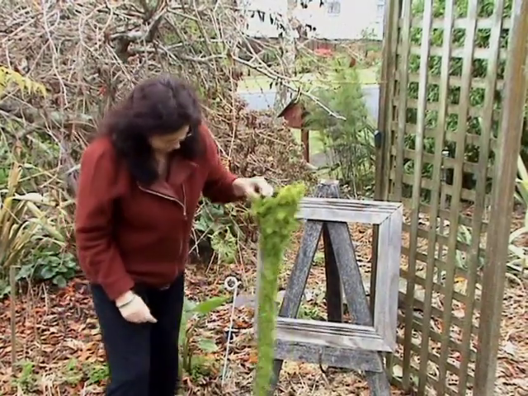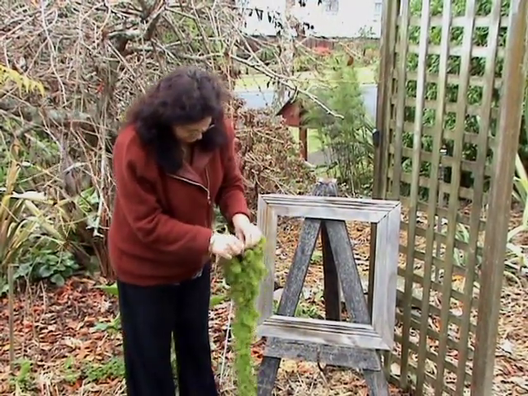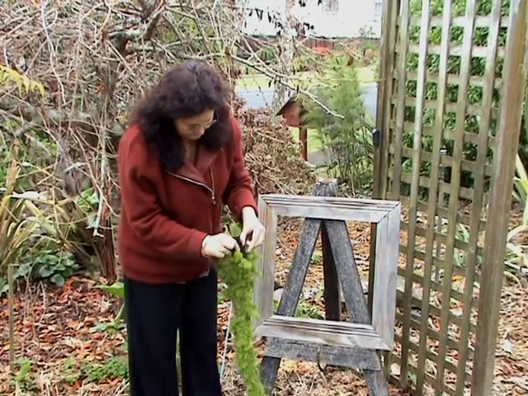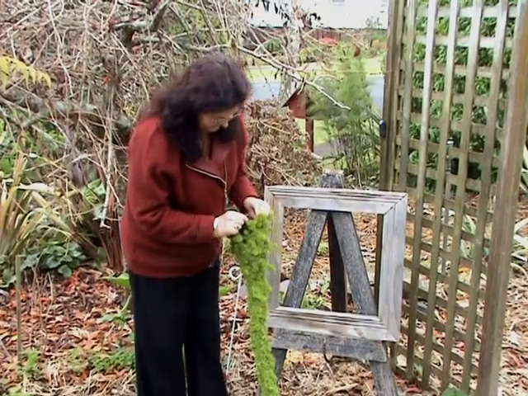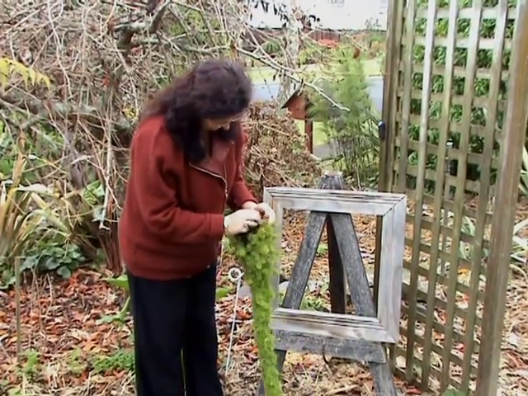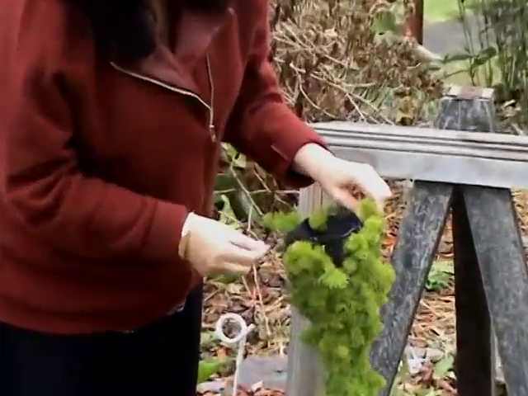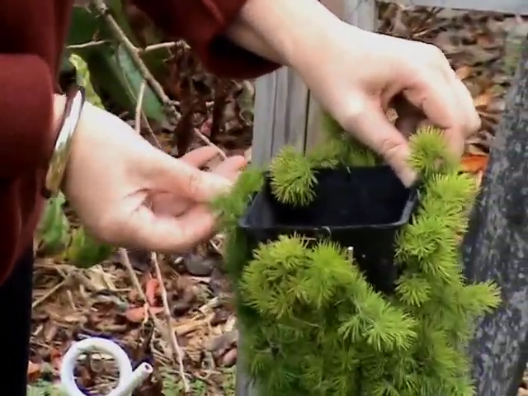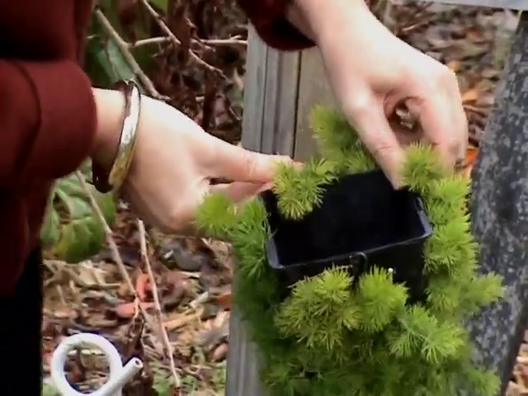I'm going to take my first cone. This is why we wanted these little rims around the edge, because I'm going to put the wire underneath that rim right the way around, and that's what's going to hold our cone on shape.